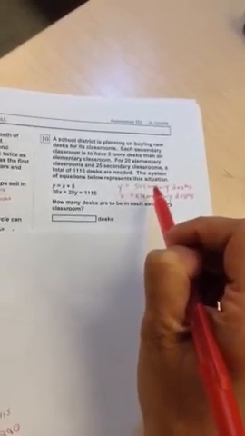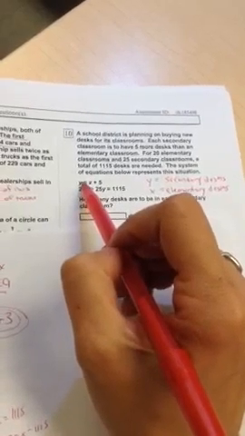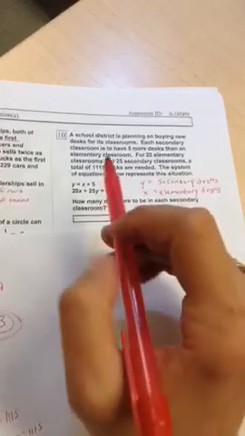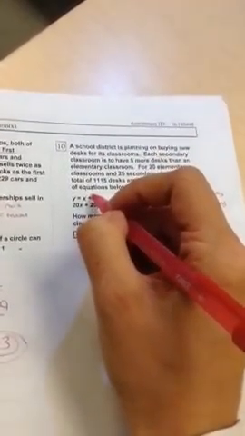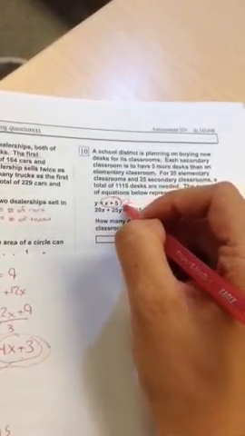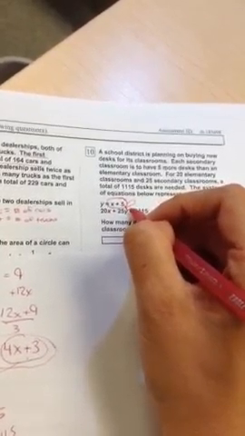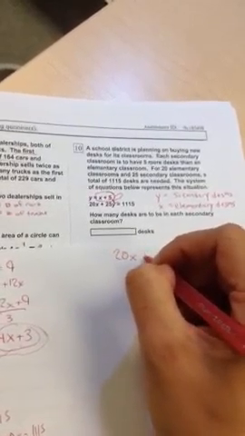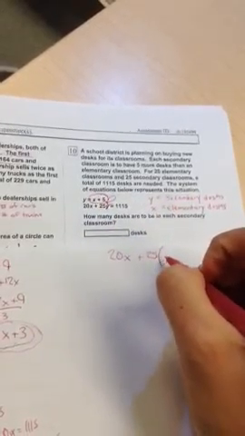How many desks are to be in each secondary classroom? So I'm looking for y. In this case, because a variable is already isolated for me, I'm going to use substitution. If I want to use elimination, make sure your x's, y's, and numbers are all aligned. So I'm going to take this x plus 5, and plug it in to the y in the second equation. So I get 20x plus 25. My y completely goes away, and I replace it with the x plus 5.